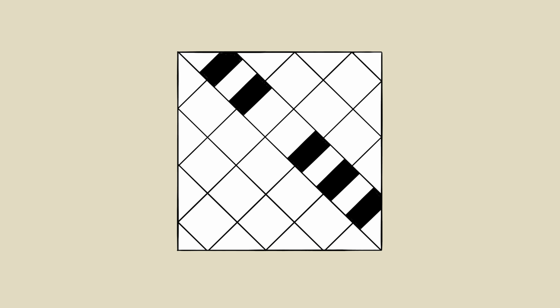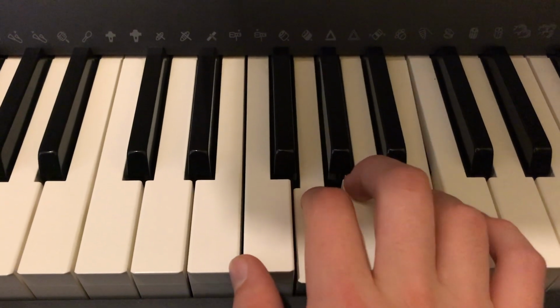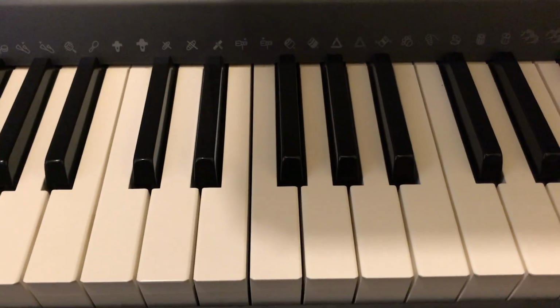What's a song that heavily features two-note chords? Maybe the Rugrats theme song? Okay, maybe not. We'll look at Clair de Lune instead.